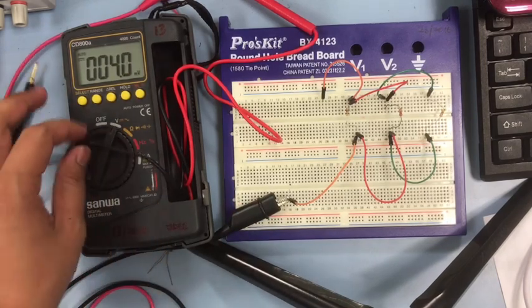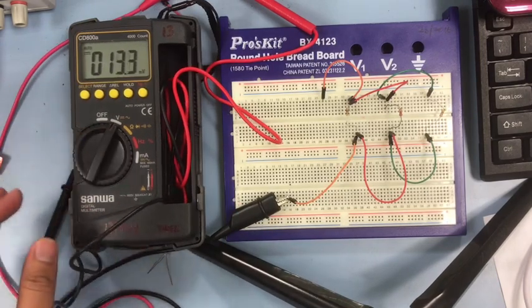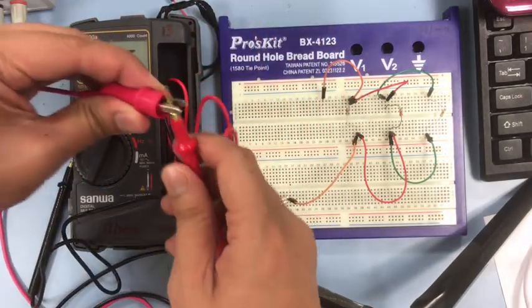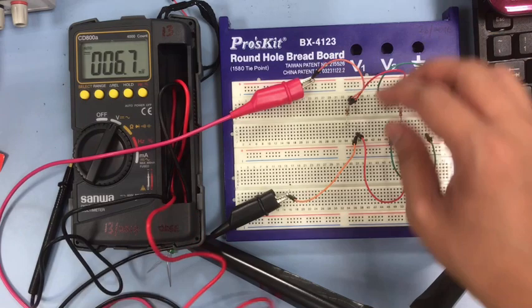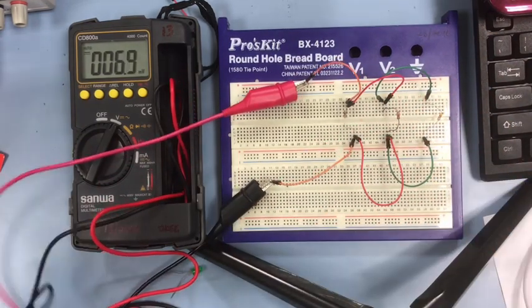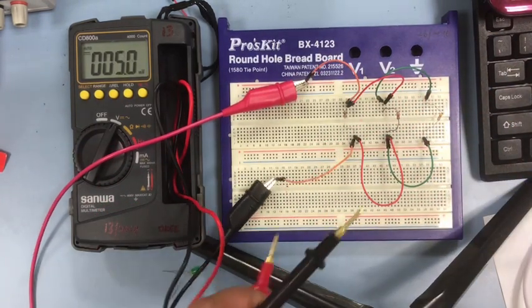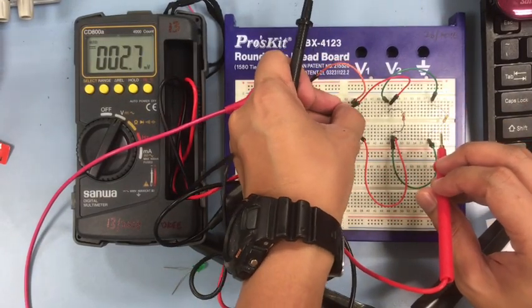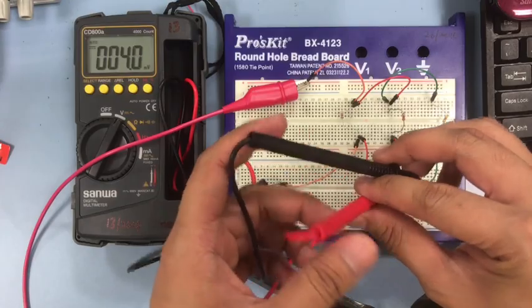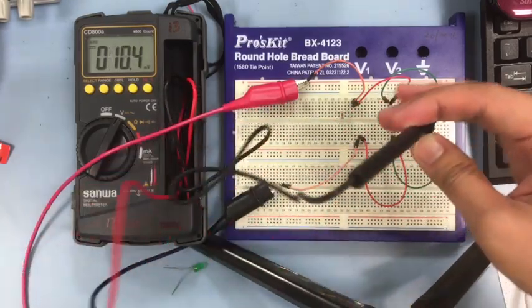Make sure you change the mode here to voltage, to volt. Okay, this one we redo the connection. Since we want to measure voltage, we just slot in parallelly.